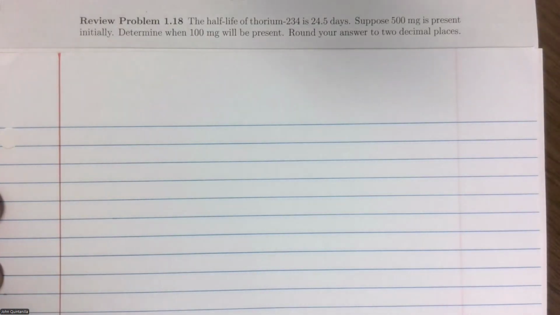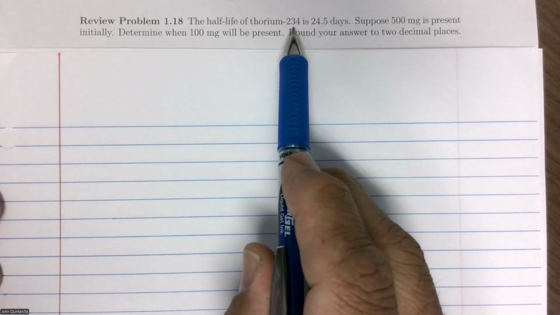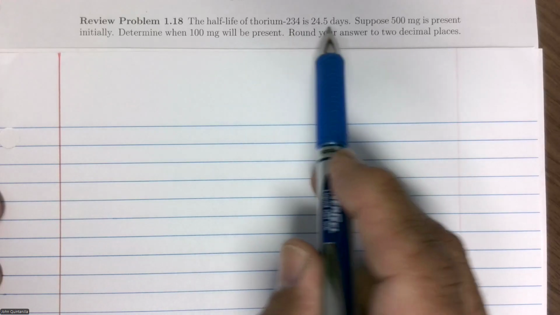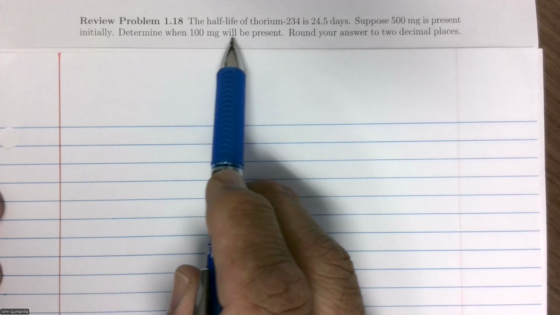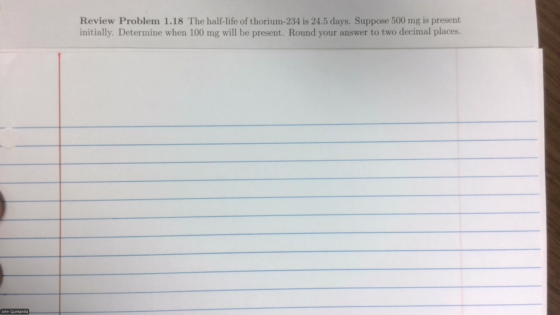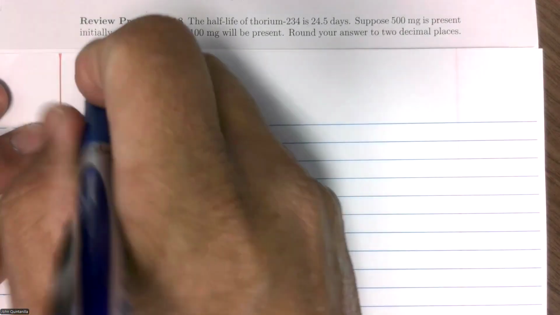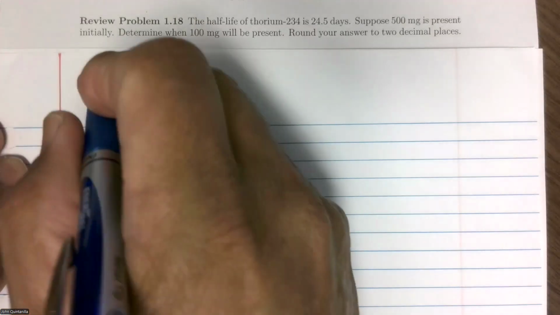Now let's take a look at this review problem. The half-life of thorium-234 is 24.5 days. Suppose that 500 milligrams is present. Determine when 100 milligrams will be present, and round your answers to two decimal places. All right, so this is going to be a problem involving exponential decay.